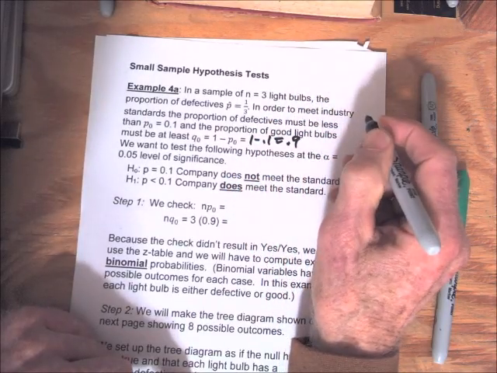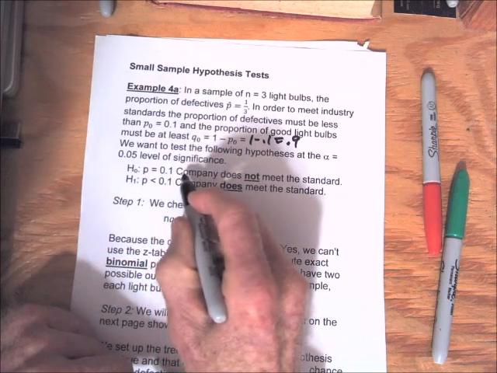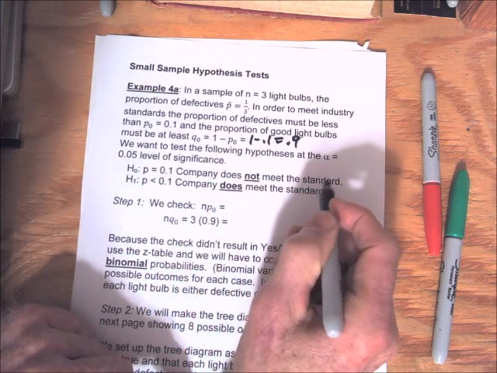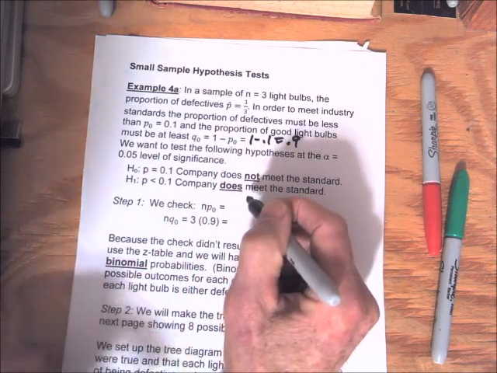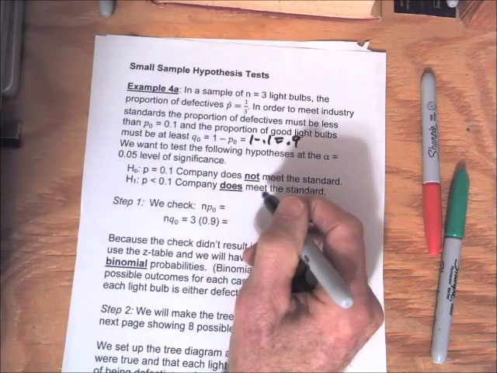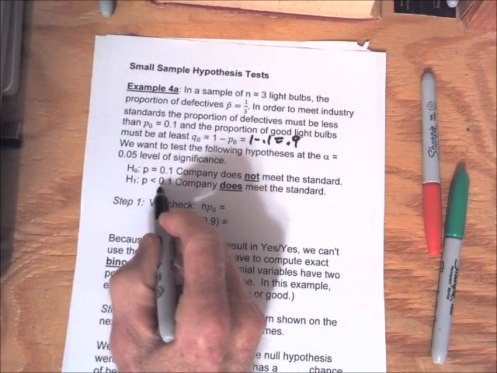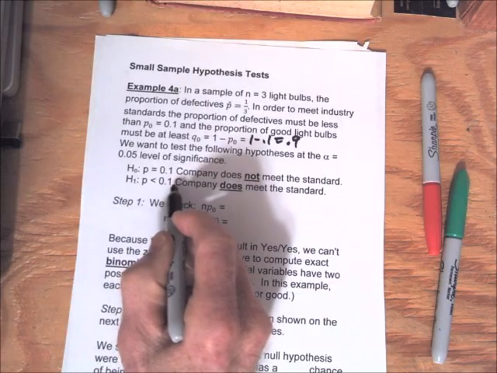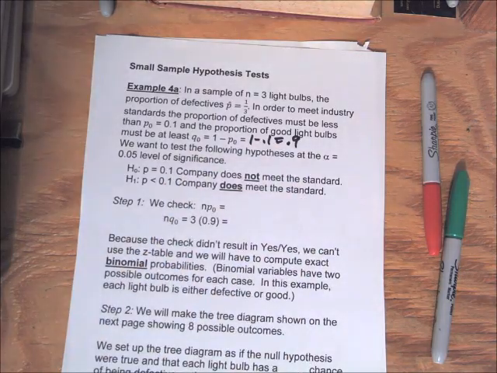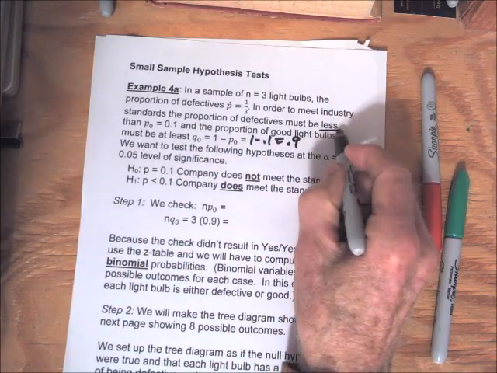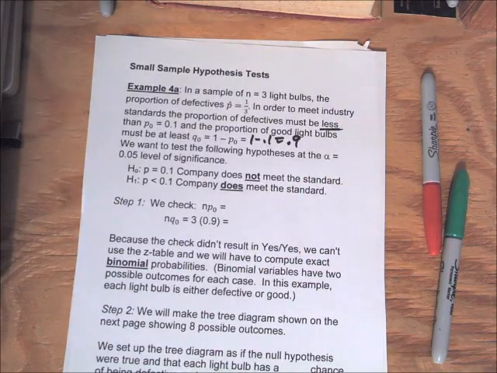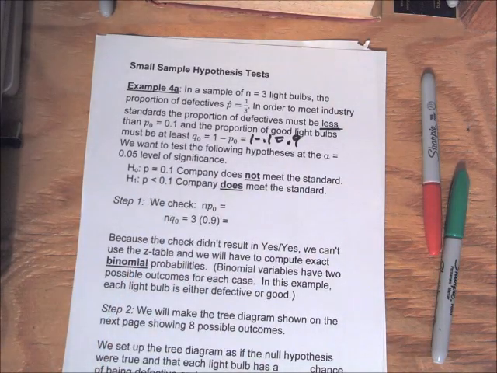We want to test H0, p equals 0.1, the company does not meet the standard, versus H1, p less than 0.1, the company does meet the standard. So this is a left-tailed test. We only say the company meets the standard if we have less than 10% defective. So we have a less than symbol here.